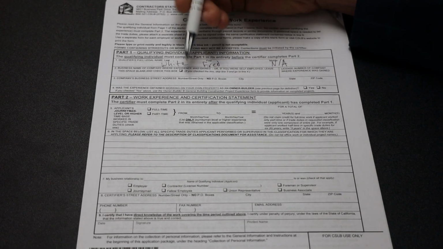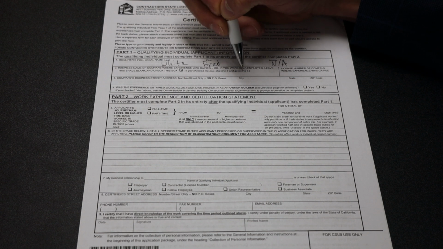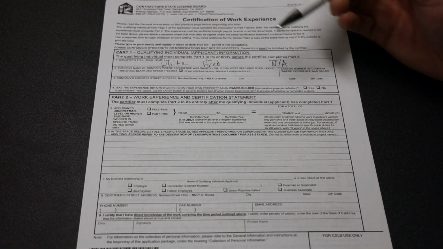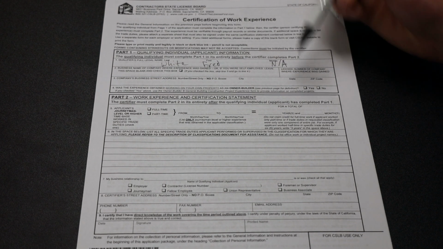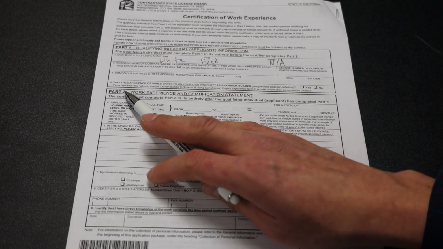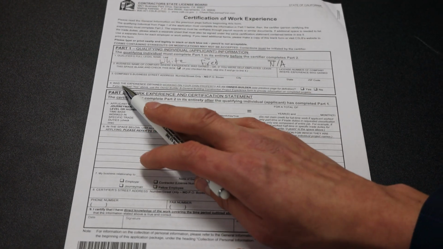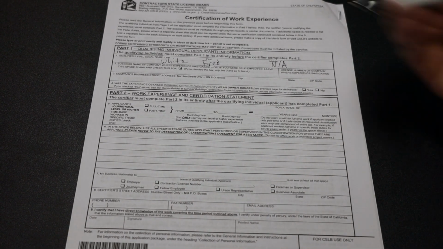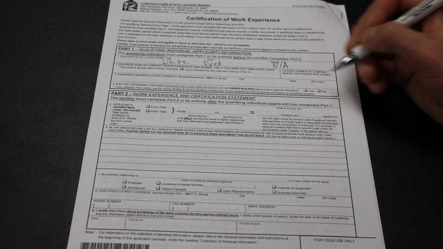As you can see right here, it says, if you checked the box, skip line 3, which is this line, and go to line 4. You also won't be filling this out. So you're not gonna fill this out, or line 3. And then you'll go to line 4, okay? It says, was the experience obtained working on your own property as an owner builder, okay? Obviously from there, you'll either click yes or you'll put no.